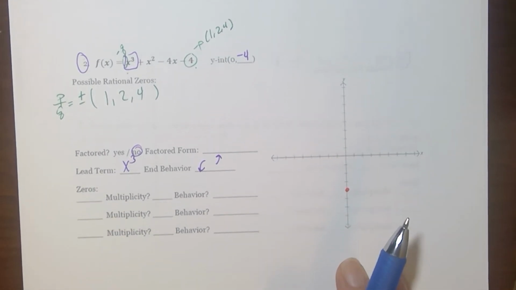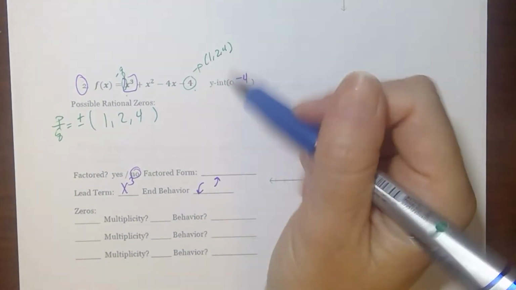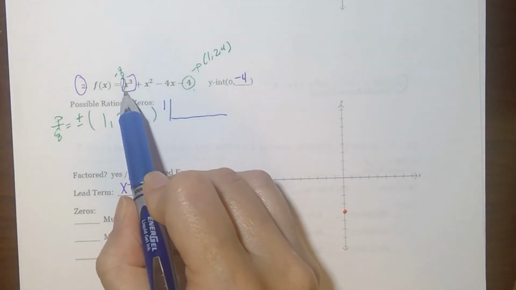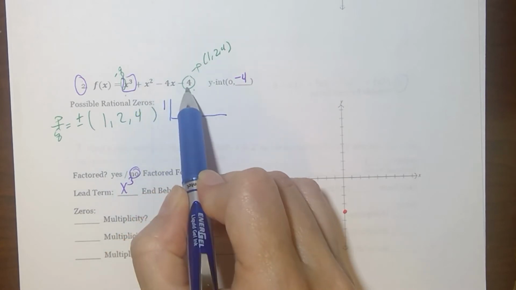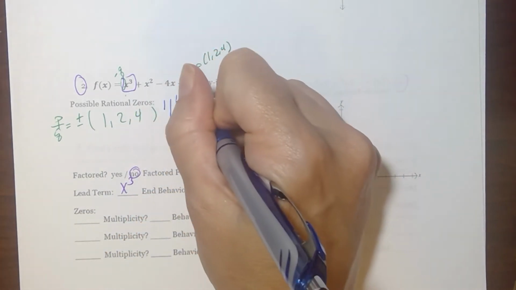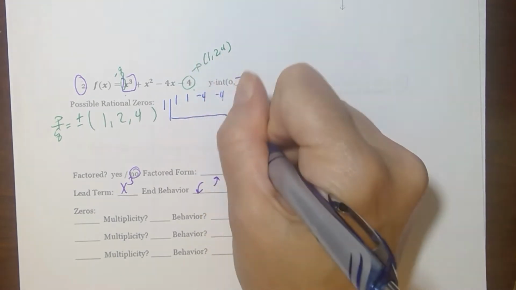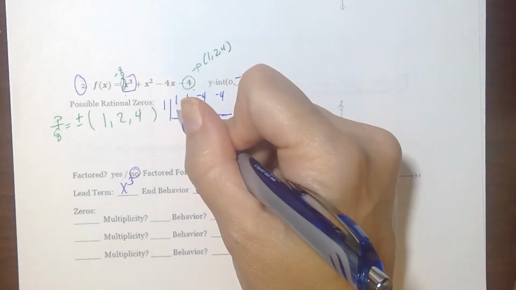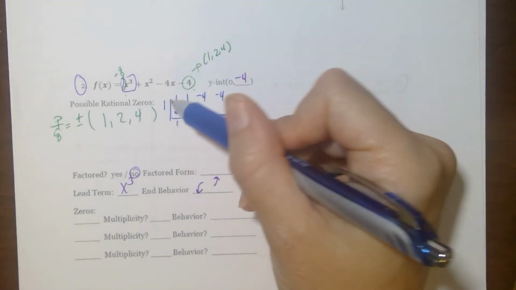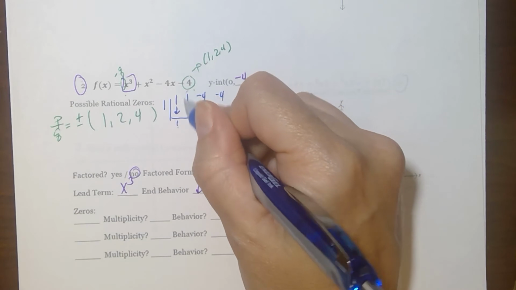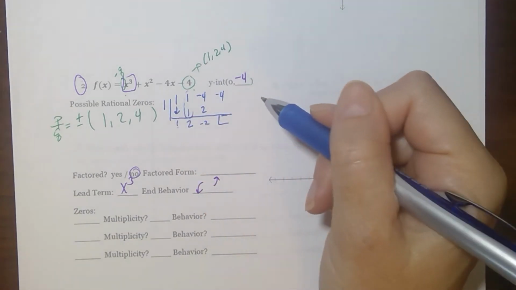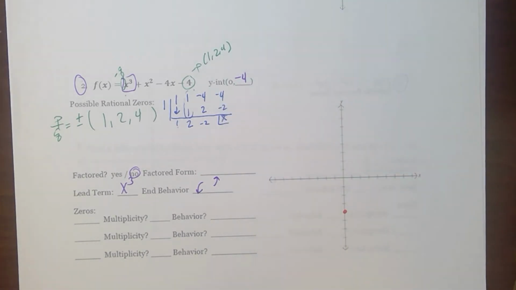Let's start with 1. If we do synthetic division with 1, our coefficients are 1, 1, negative 1, negative 4, and negative 4. We don't need to use a 0 placeholder because we have all terms represented. So let's try this out. We bring down that 1, and we have 1 times 1, add in the inside, 2 times 1, and we get a negative 2. That's not going to work. That negative 2 does not add to 0. So positive 1 does not work.